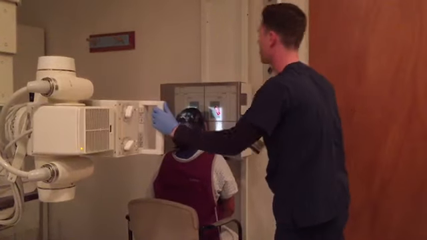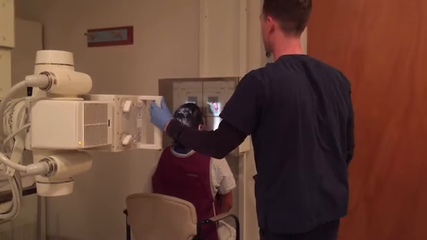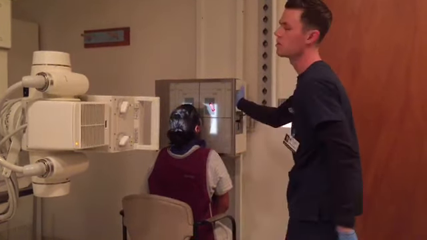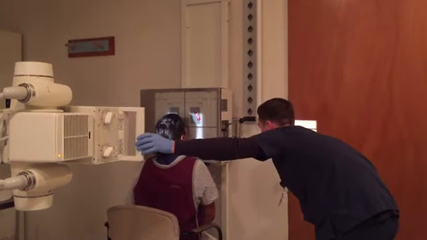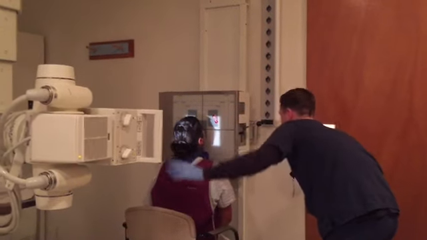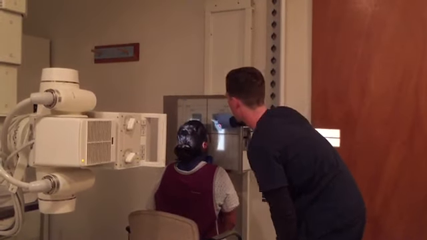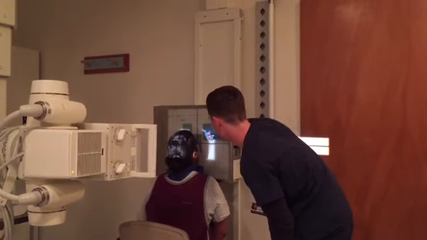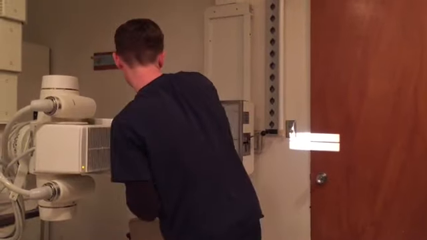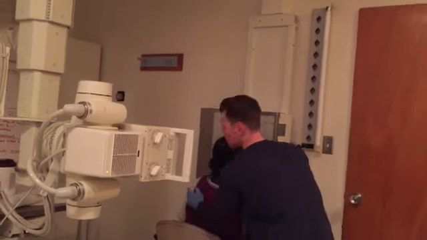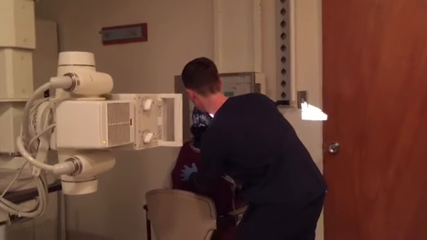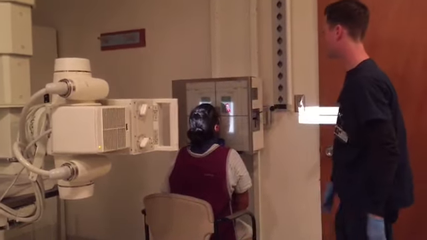The central ray for this one exits at the acanthion, with the mid-sagittal plane perpendicular to the IR, of course. So, we're pretty much lined up right here. I have my marker on the right side. Collimate down. Actually, move a little bit to your right. Right there. Perfect. My bucky's lined up.